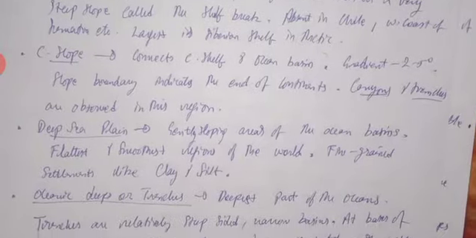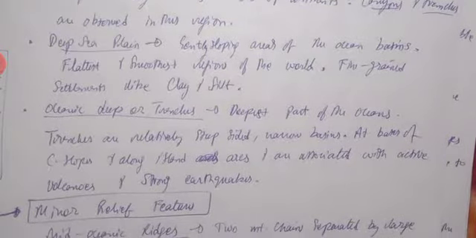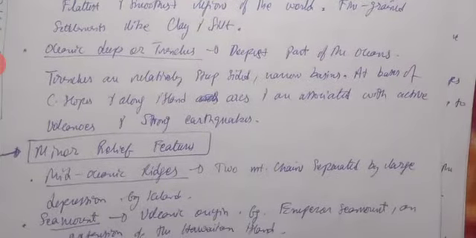Deep sea plain, also called abyssal plains. These are gently sloping areas of the ocean basins, the flattest and smoothest regions of the world, with fine-grained sediments like clay and silt. Then come the oceanic deeps or trenches, the deepest parts of the oceans. Trenches are relatively deep-sided, narrow basins at the bases of continental slopes and along island arcs, and are associated with active volcanoes and strong earthquakes.